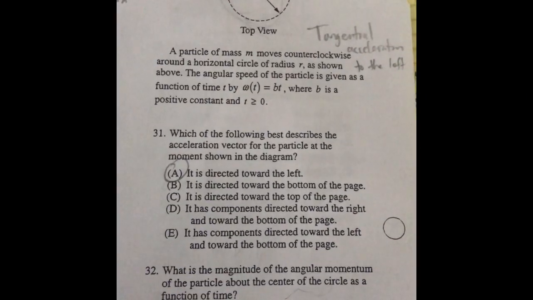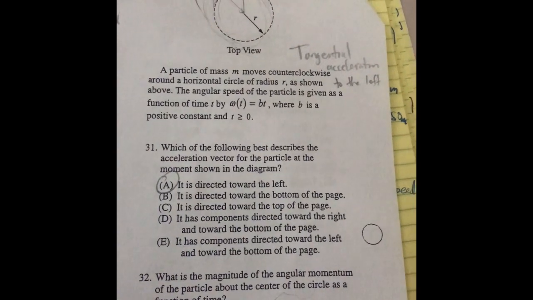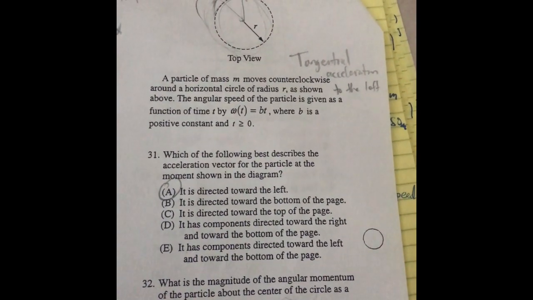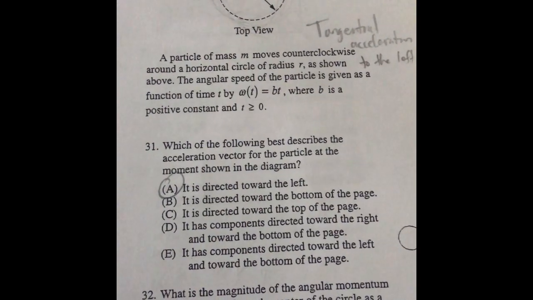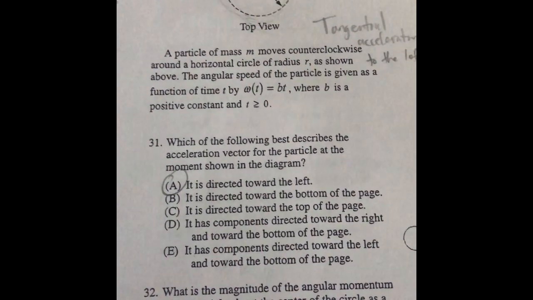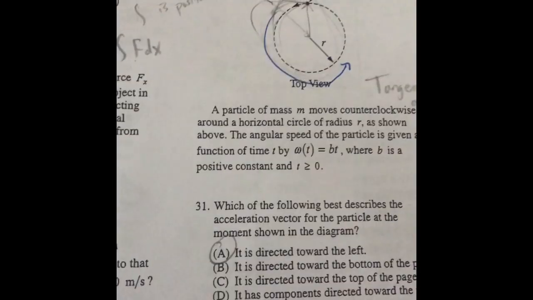And so what we're trying to find is which of the following best describes the acceleration vector of the particle at the moment shown in the diagram. Of course it's going counterclockwise around this, like this.